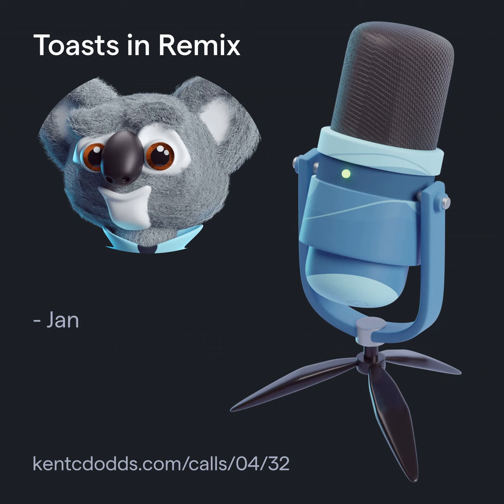Hey Kent, it's Jan. I'm currently working on implementing toasts in a Remix app, and I was using the Epic Stack as a reference. By the way, thank you for creating it. It's so nice to take some features and functionalities from it when you need them. Anyways, it looks like the implementation of the toast in the Epic Stack does not work when JavaScript is disabled.